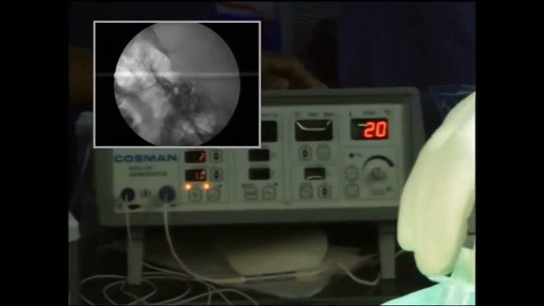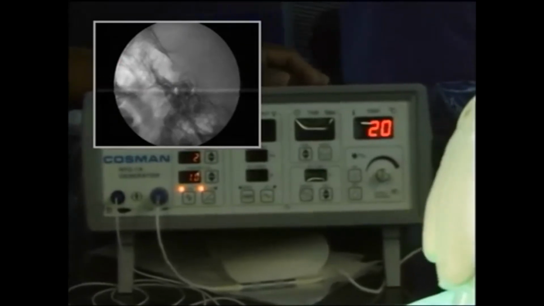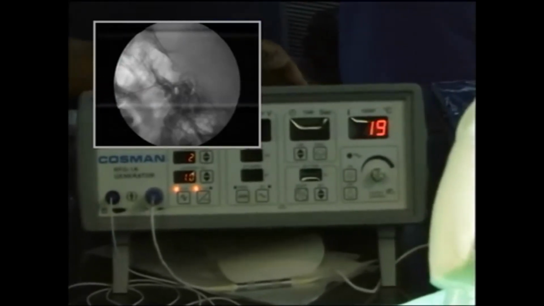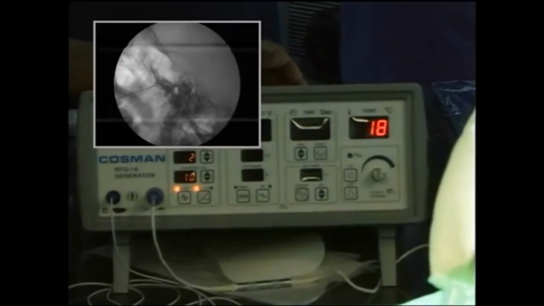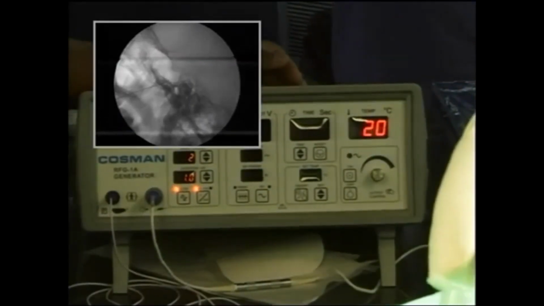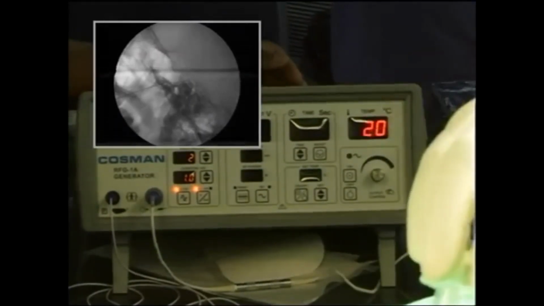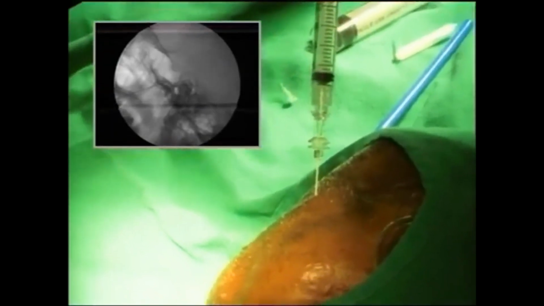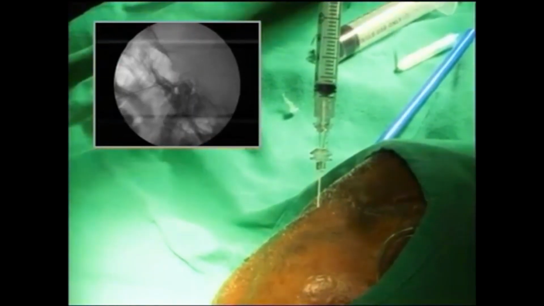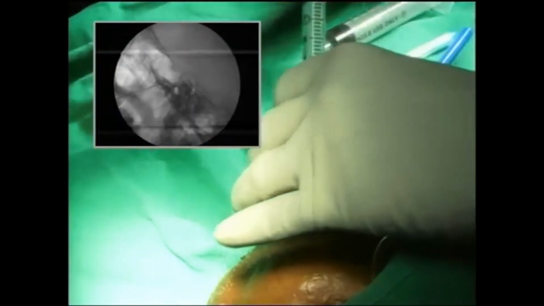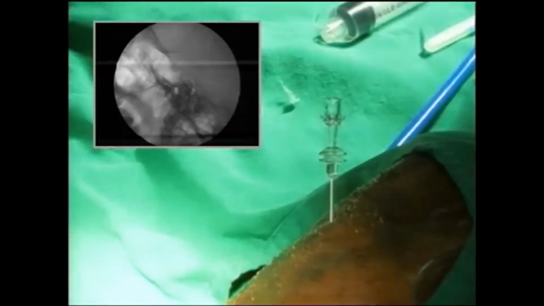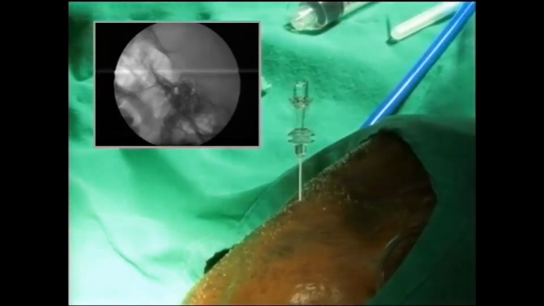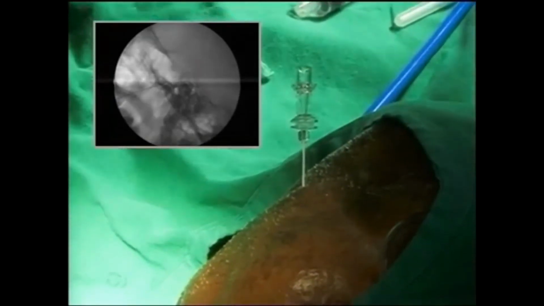Karthik, we saw some CSF coming out. Yes, I'm doing a negative aspiration. After that, I've withdrawn the needle. I'm doing a negative aspiration right now. Can you focus on this one second? So I'm doing a negative aspiration now. Can you see? Nothing is coming. Needle disconnected. Nothing is coming. Good. Great. Give some more sedation.